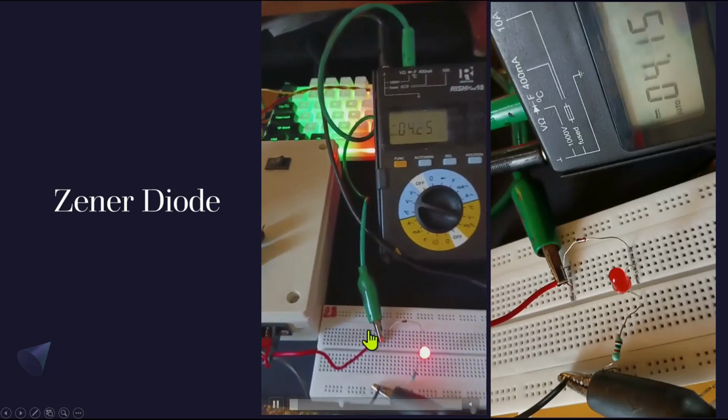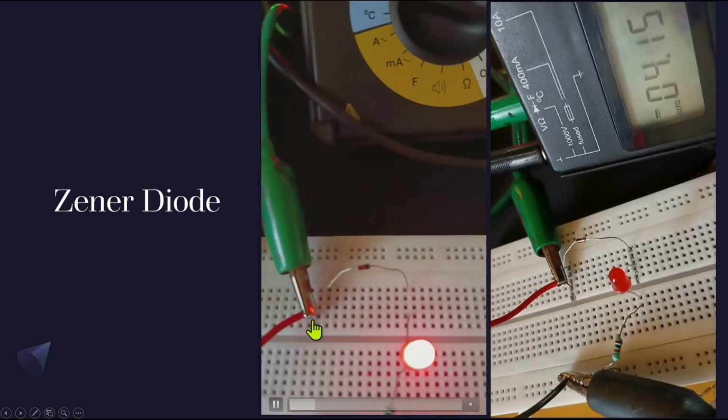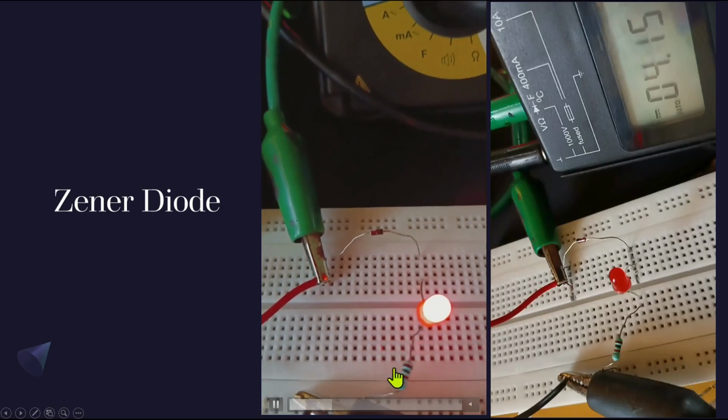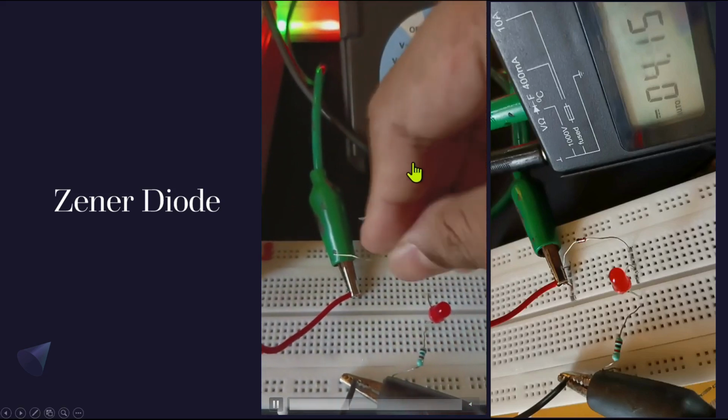So in this, as you can see here, it is connected in forward bias condition. We have N terminal over here, P terminal over here. So the connection is in forward bias. So that is why the light is glowing. And we can see the voltage is around 4 volts, 4.5 volts.